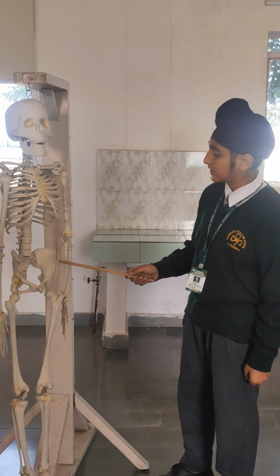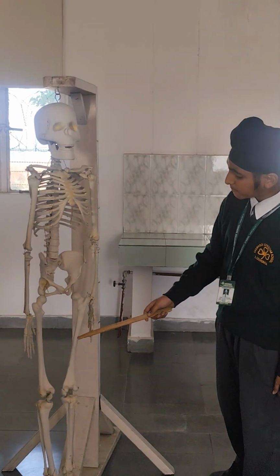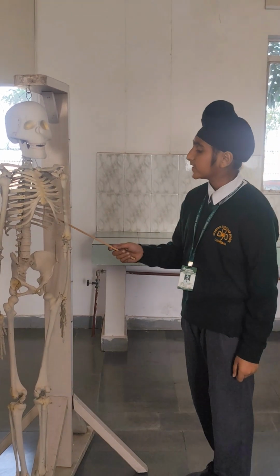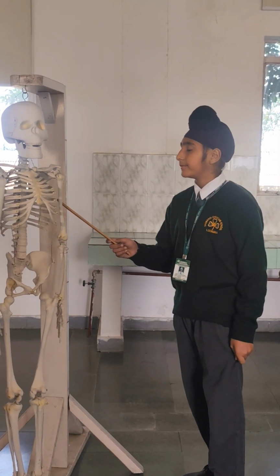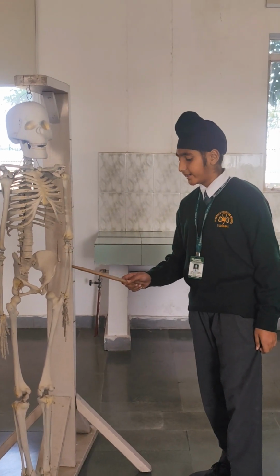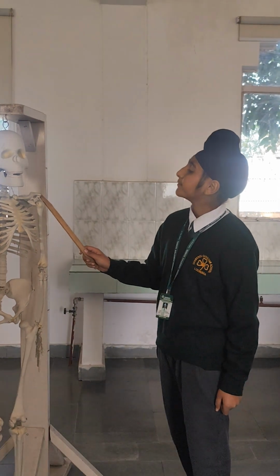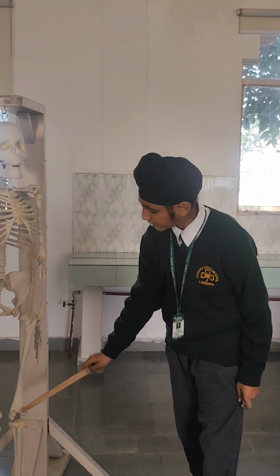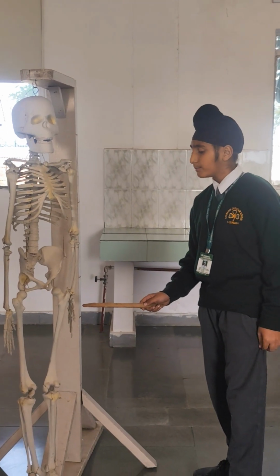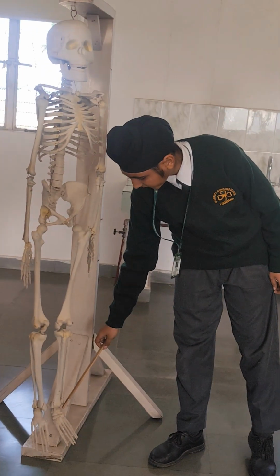This is the pelvis girdle, and this is the femur, the largest bone in our body, and it is also called the thigh bone. This is the humerus, the arm bone, and this is the radius and ulna. This is called a ball and socket joint. Then here we have the gliding joint and bones of our hand. And we have the ankle joint and gliding joint.